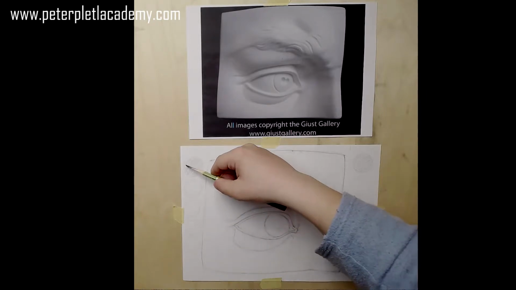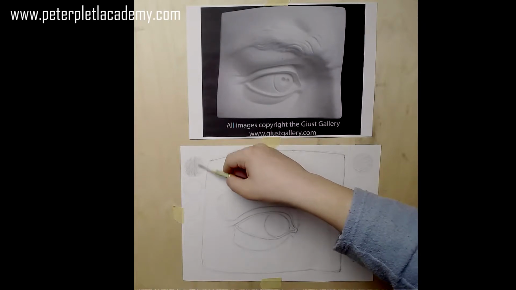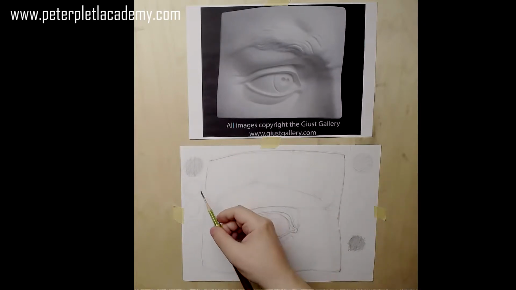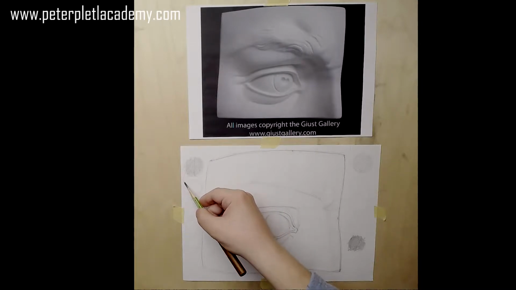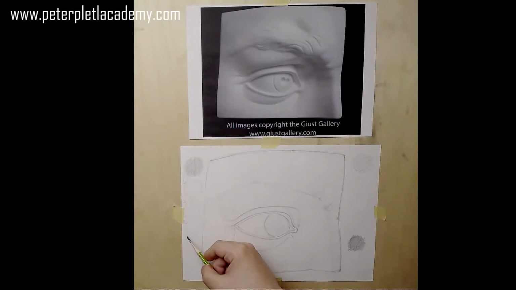Which means that we will start going back to the darkest value and we will darken it a little bit. Then we will darken the other value, and the other value, and then we will have a light value for the white part. Alright? And we will be able to make another value.